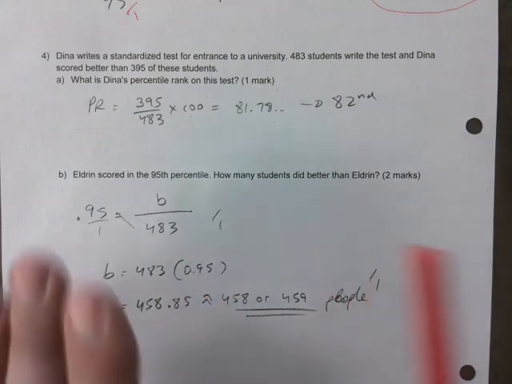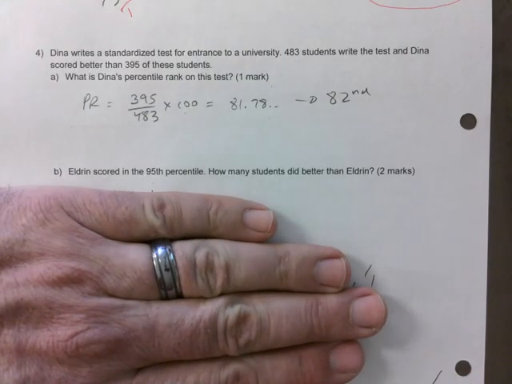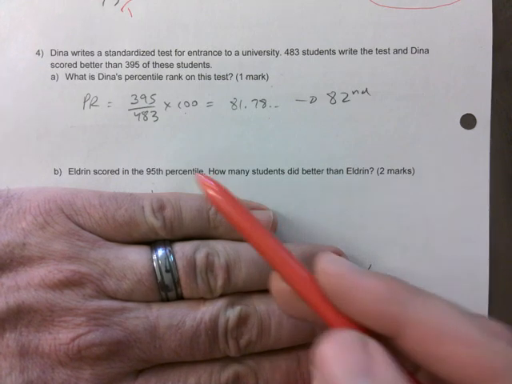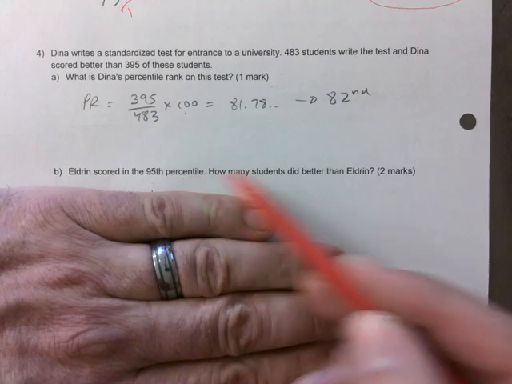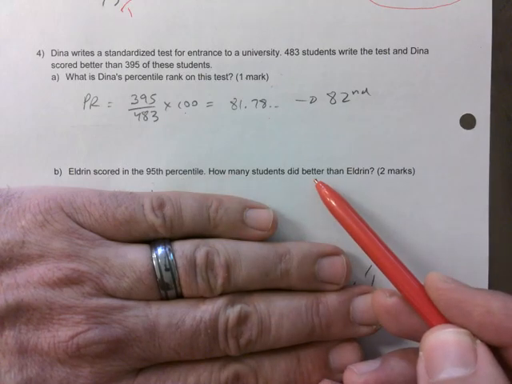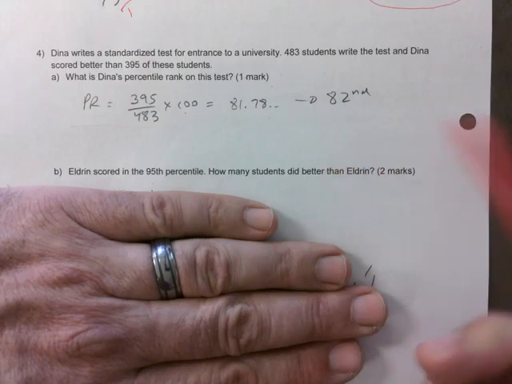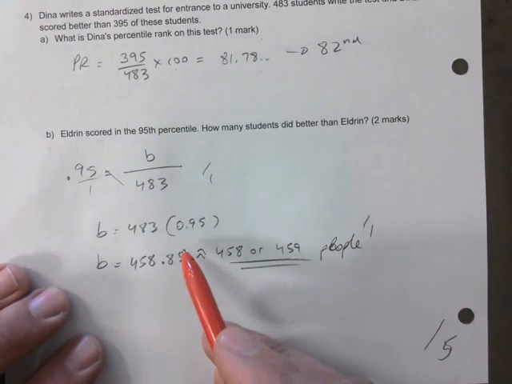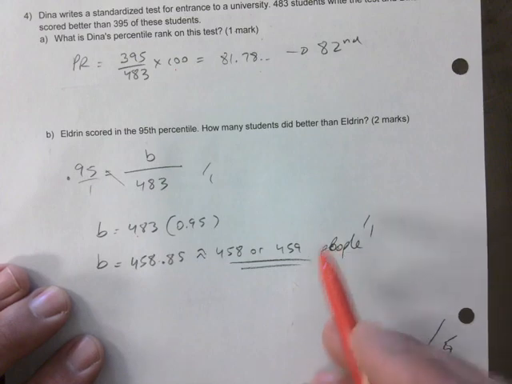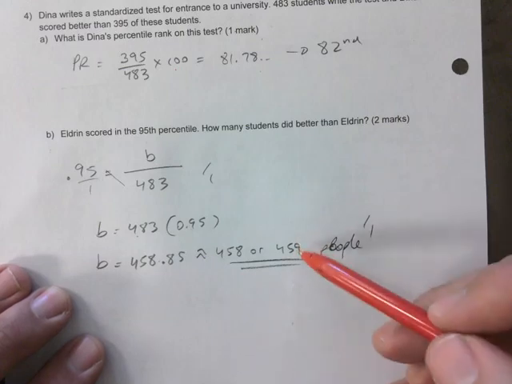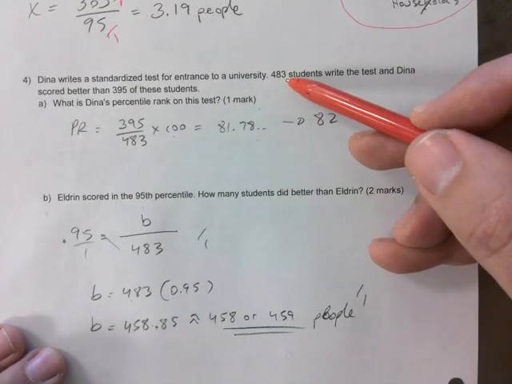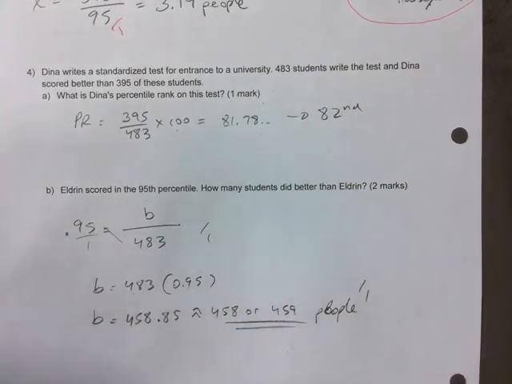Okay, this one, let's cover this up first. Let's think about what percentile rank tells us. 95 percentile means that 95% of the people that were there did better. You're not ready for this yet. Okay, I forgot that. So you figure out how many did lower. 458 to 459 are lower. So you subtract that from the total to get above. We'll just scrap this one.